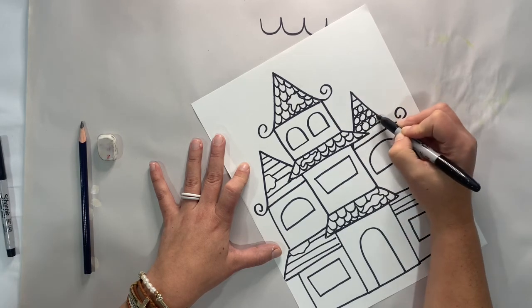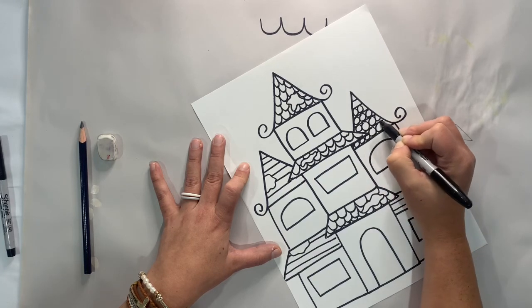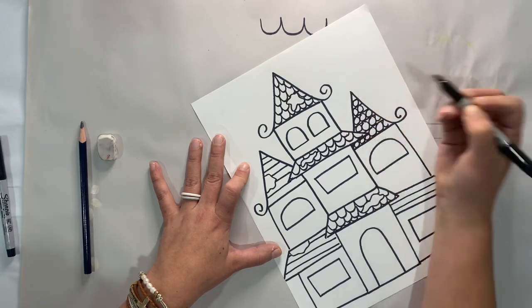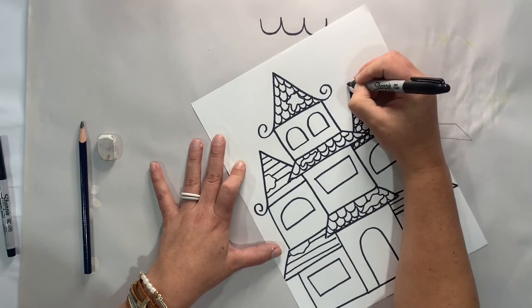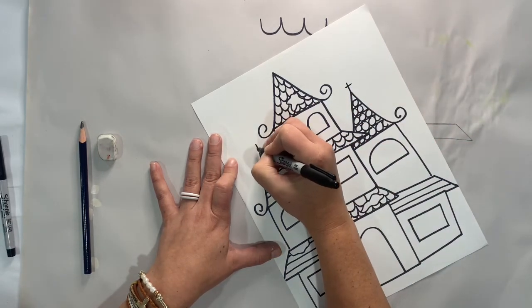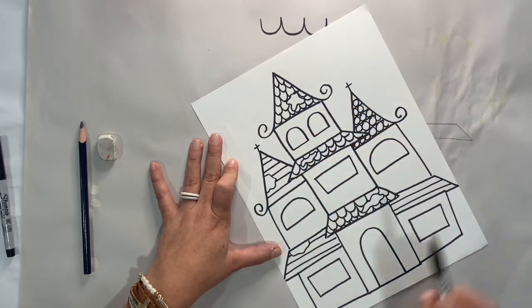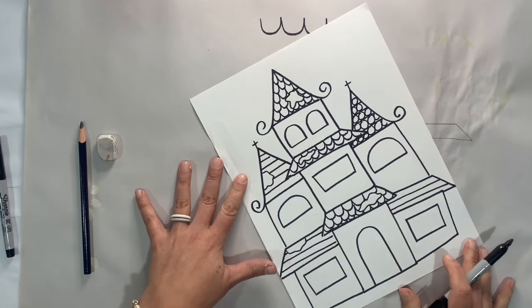But you don't have to. Hopefully your creativity is really starting to run wild. You could even add different things to the tops, like weather vanes, lightning rods, and we'll get there a little bit more as we keep going.